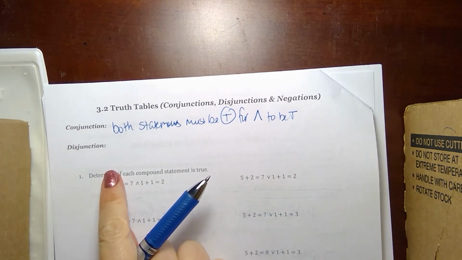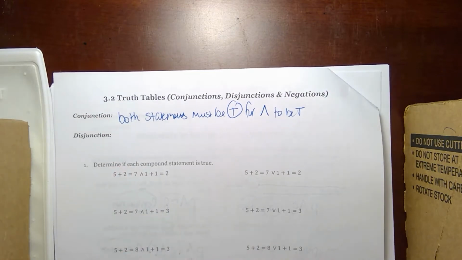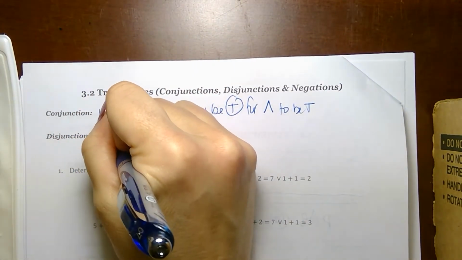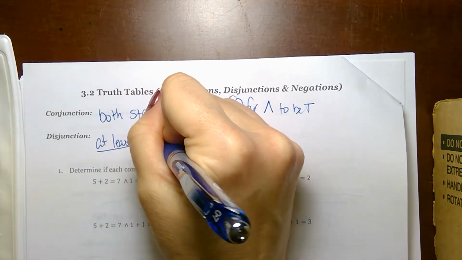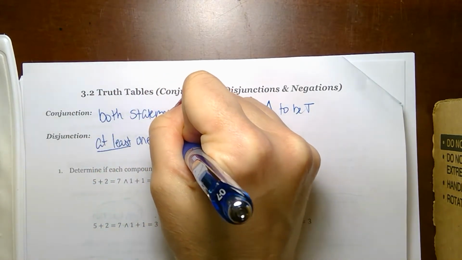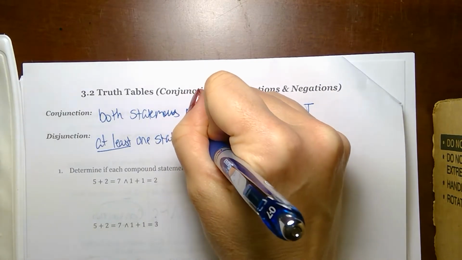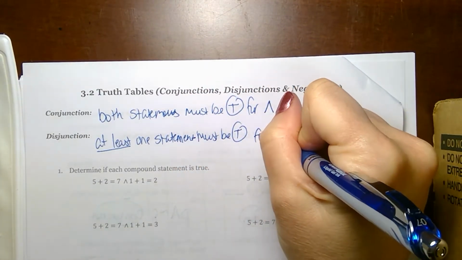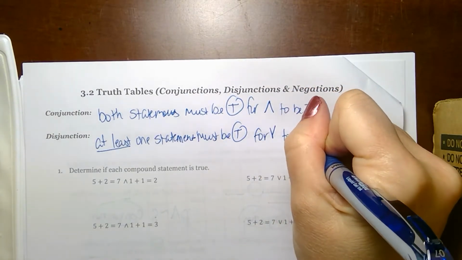For the disjunction, that's my or. And remember, my or is an inclusive or. So at least one statement, one statement, the other, or both must be true for the disjunction to be true.